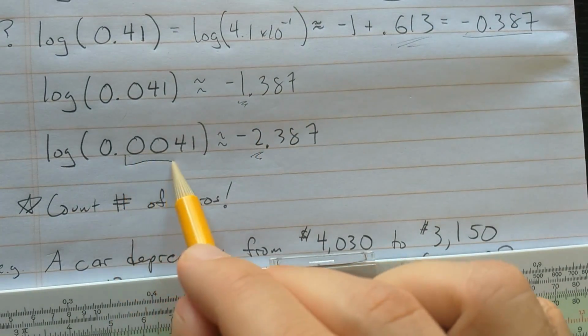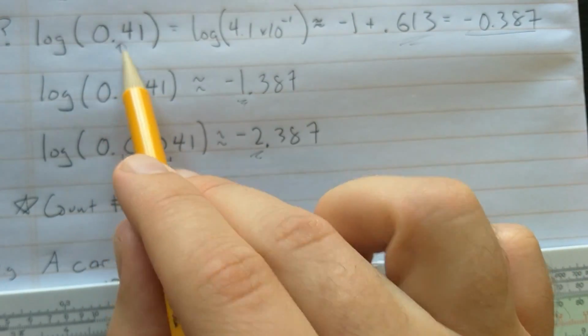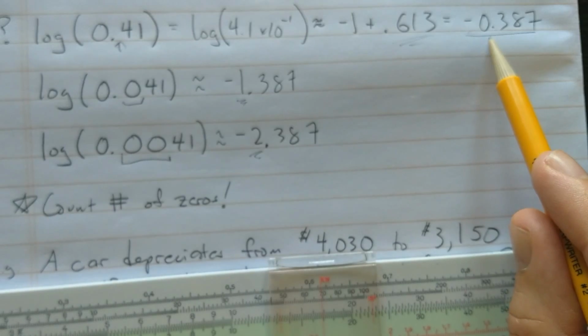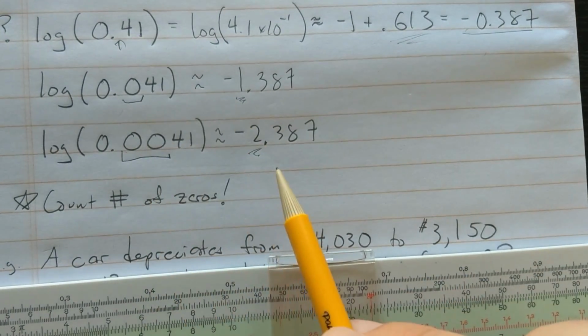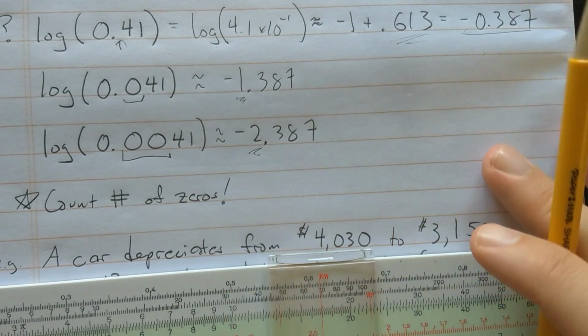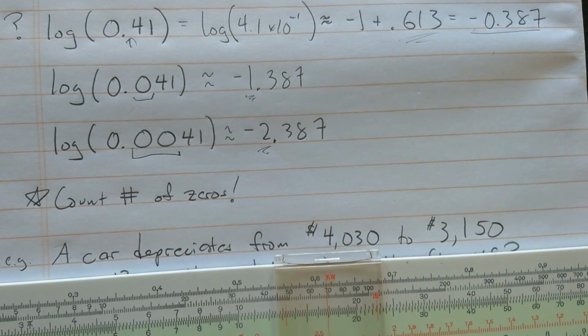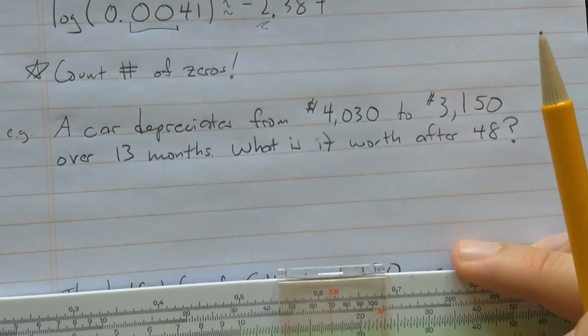So one way to remember what this integer part should be for negative logarithms is it's the number of zeros between the decimal point and where your number starts. So here is a 0, and here I have a 0 integer part. Then here I have a 1, and a 1 integer part, 2 integer part. And of course, if your number is greater than 1, then you're counting the number of digits to compute that integer part. Okay, so basically you need to count the number of zeros.